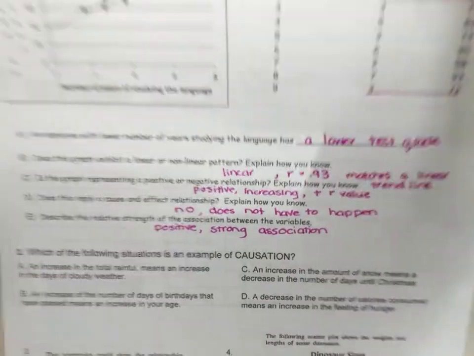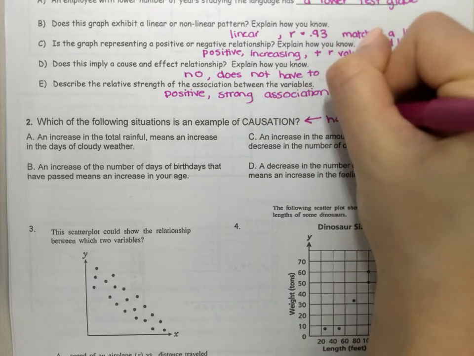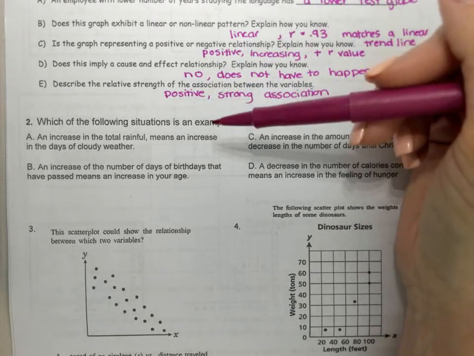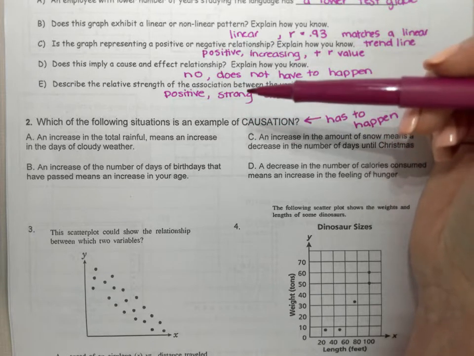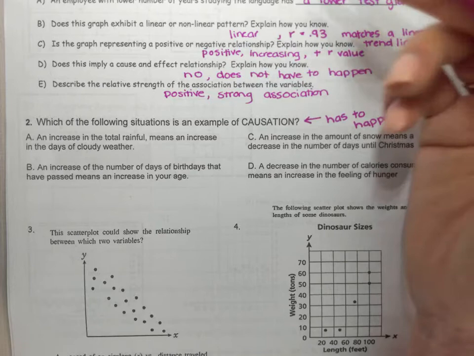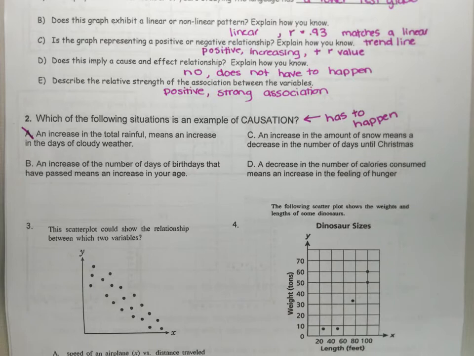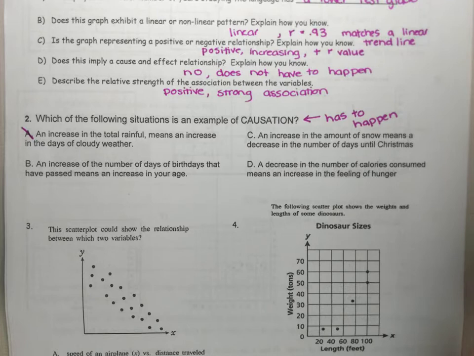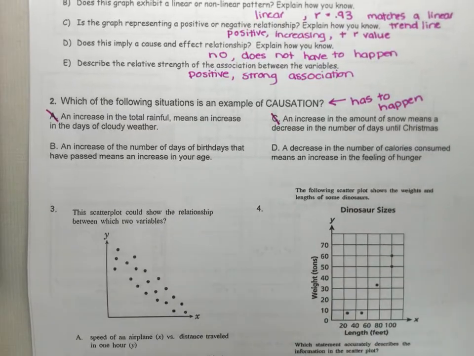Which of the following situations is an example of a causation? And for causation, it has to happen. So, an increase in the total rainfall means an increase in the days of cloudy weather. So, normally, yes, the more rain you have, the more cloudy weather you have, but it doesn't have to be that way. An increase in the amount of snow means a decrease in the number of days until Christmas. Generally speaking, it's going to snow more the closer you get to Christmas. Sometimes it also snows after Christmas. It doesn't have to be that way. We don't get snow here in Houston most years.